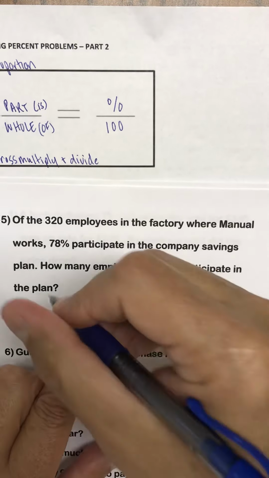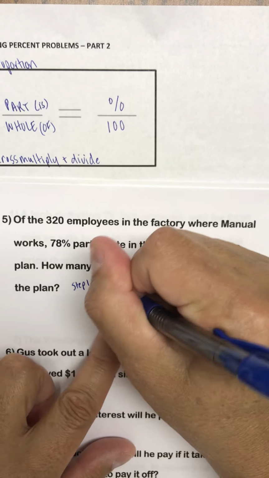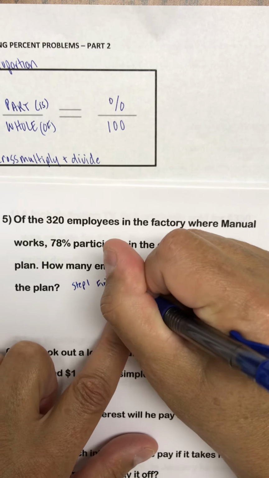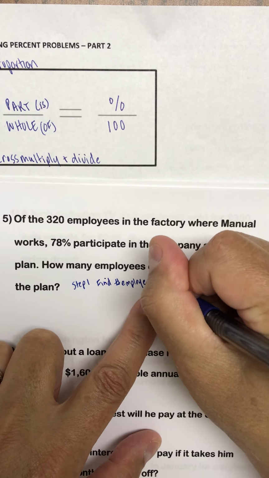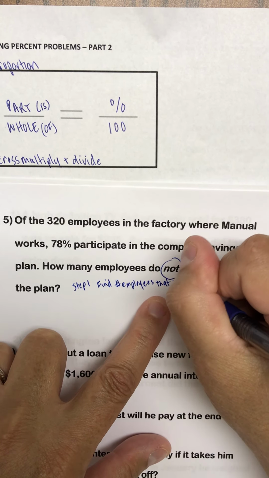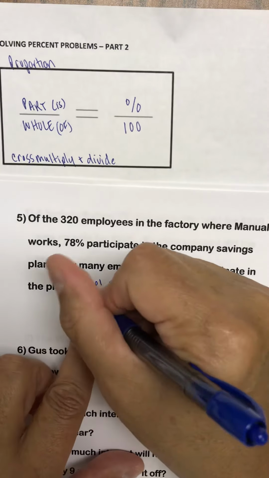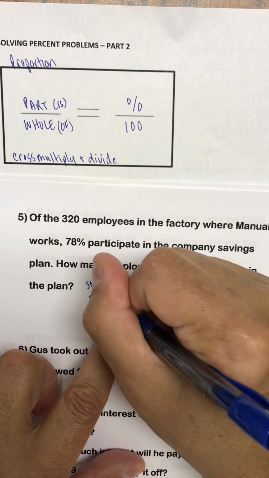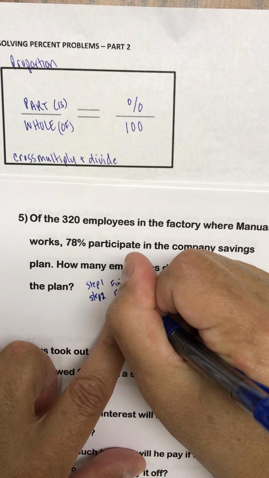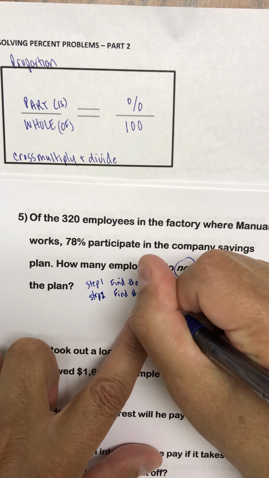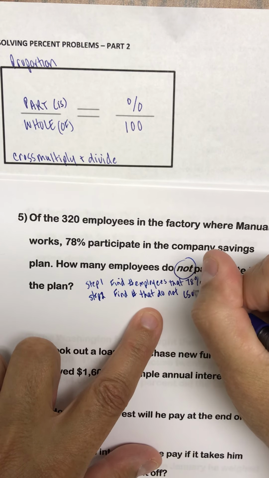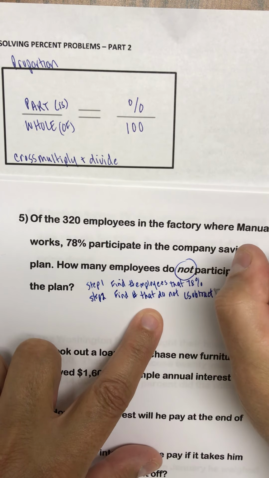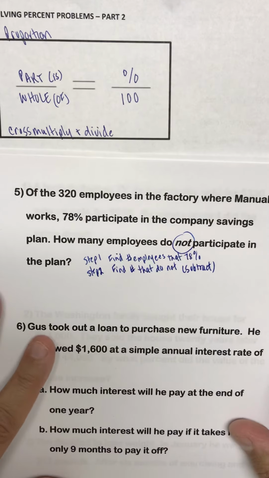So step one is find the number of employees that is 78%. Step two is find the number that do not. So we're going to have to subtract to get that answer. Two steps for this problem.